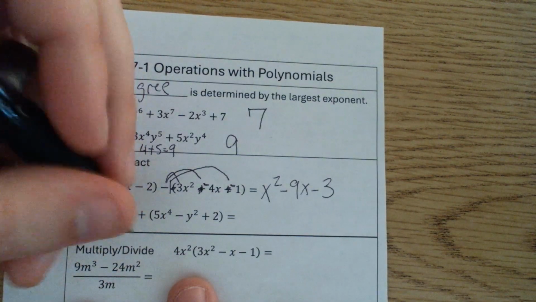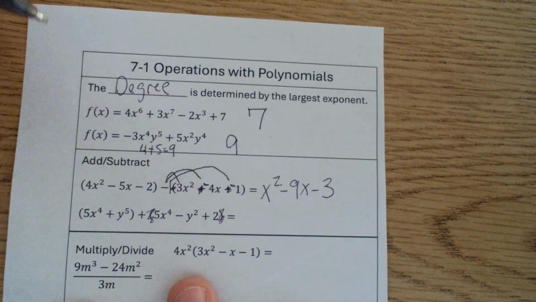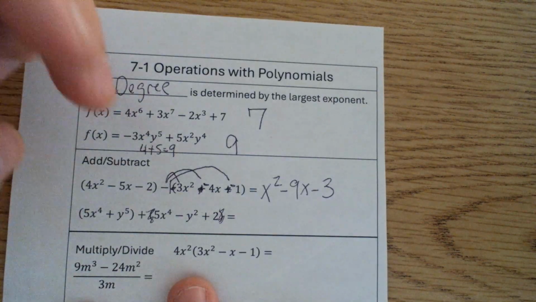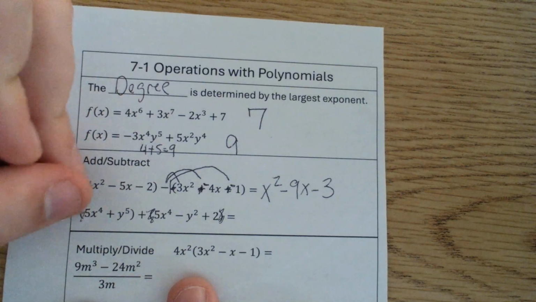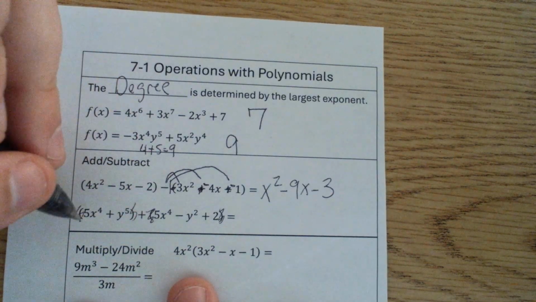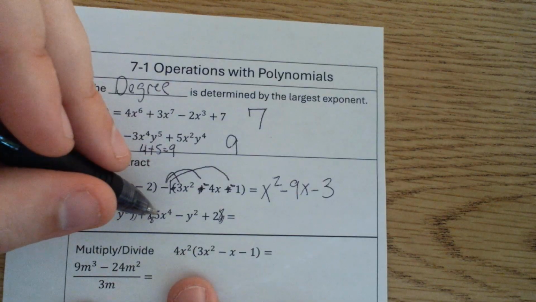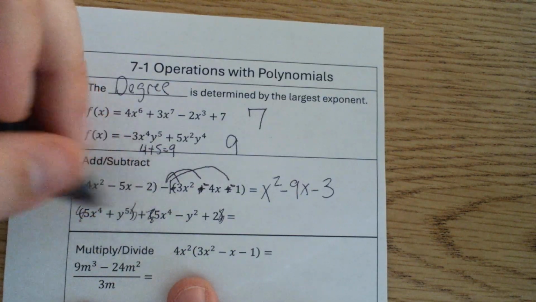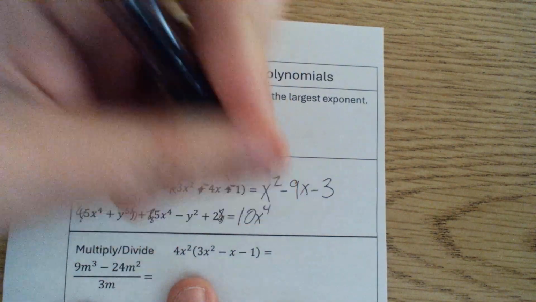When we've got a plus sign, we don't really have to have the parentheses there. It's just showing two separate polynomials that are being added together, but the parentheses don't really help us here at all. So if I have x to the 4th, I would do 10x to the 4th. I got 5x to the 4th and 5x to the 4th. Gives me 10x to the 4th.